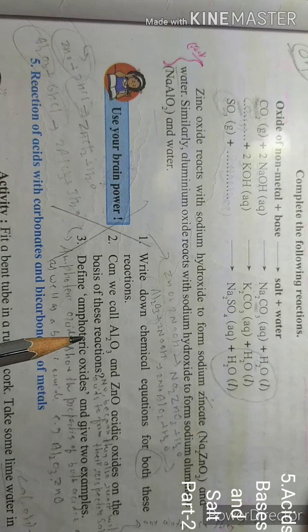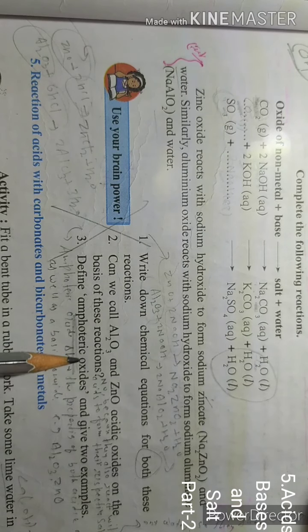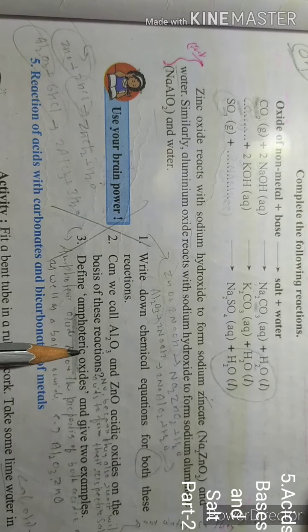One thing I want to tell you: what is an amphoteric oxide? An amphoteric oxide reacts with acids as well as bases. That is called an amphoteric oxide.